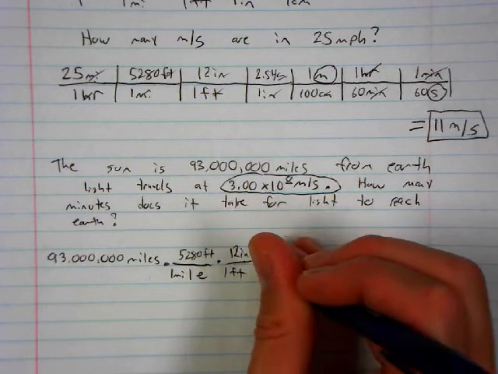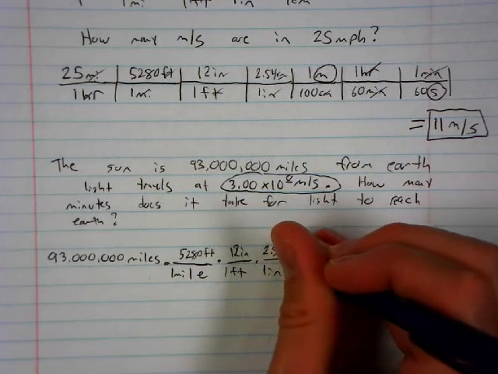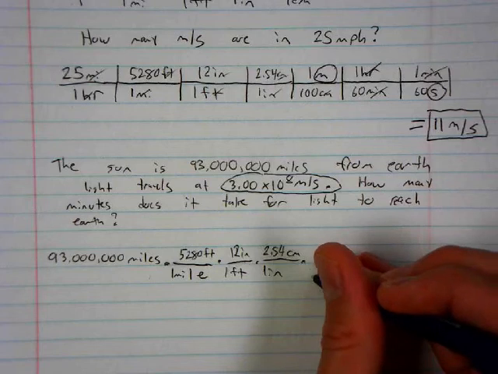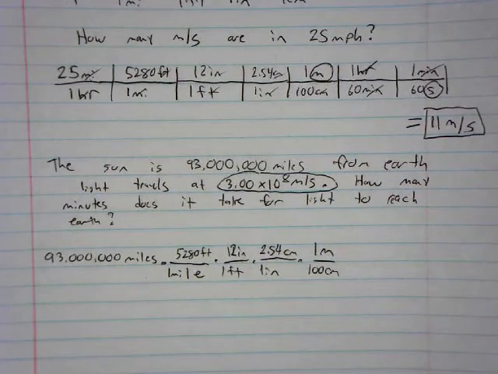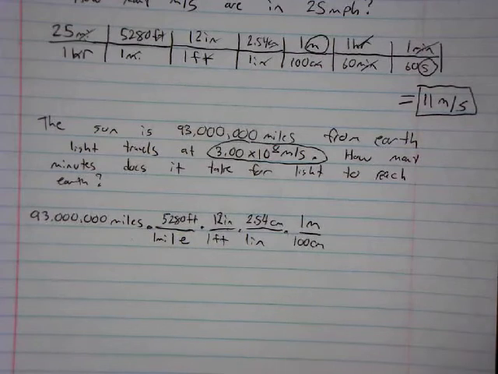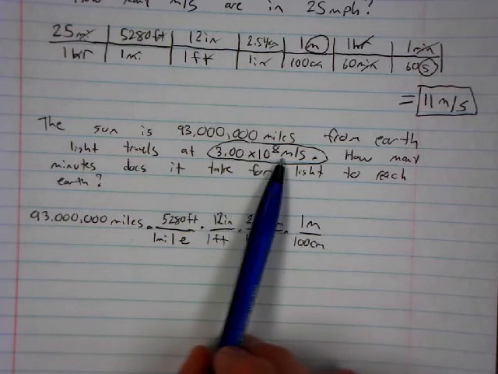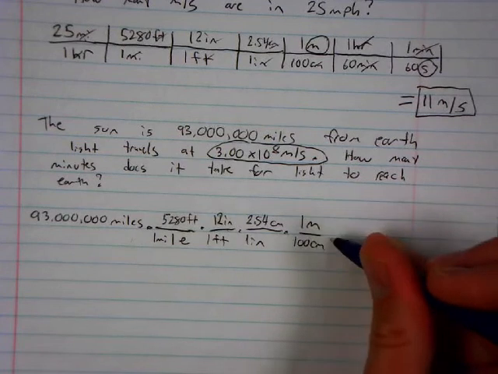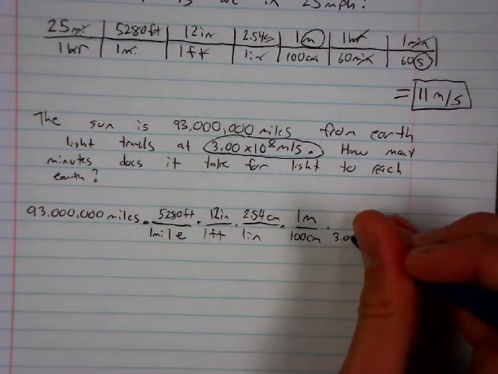So I know that 1 mile is 5,280 feet. And I know that 1 foot has 12 inches. And I know that 1 inch is 2.54 centimeters. And I know that there are 100 centimeters in 1 meter. This is where my rate comes in. This is now what I'm going to use. This is why I saved the rate.